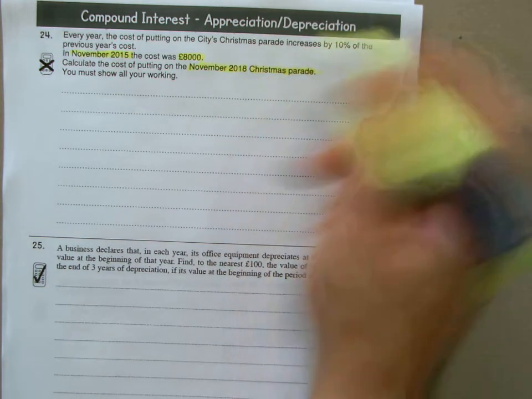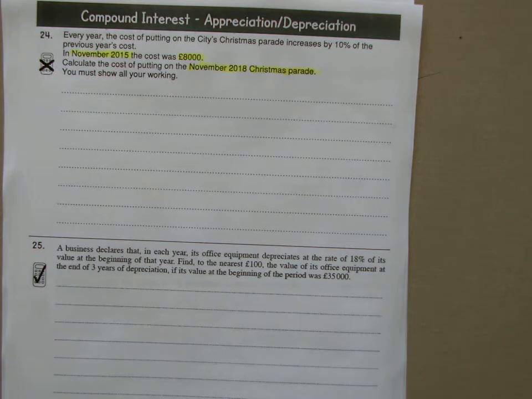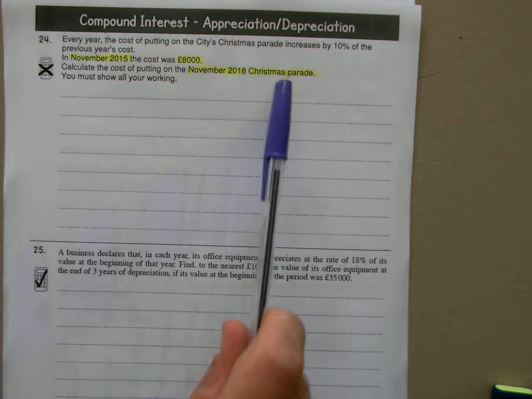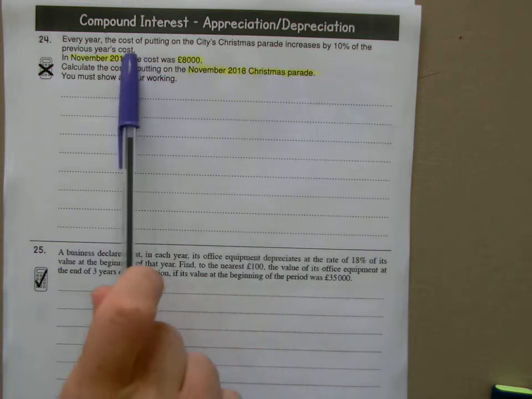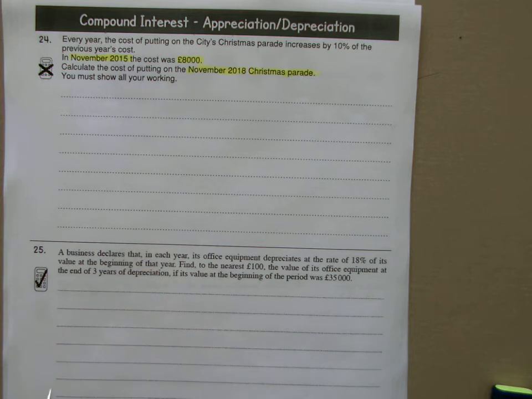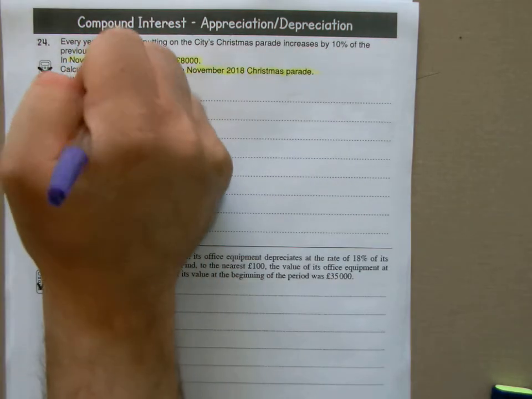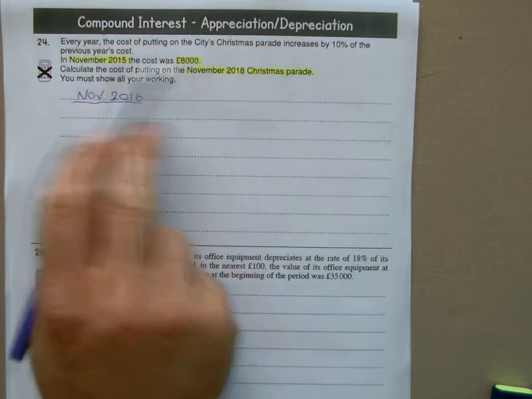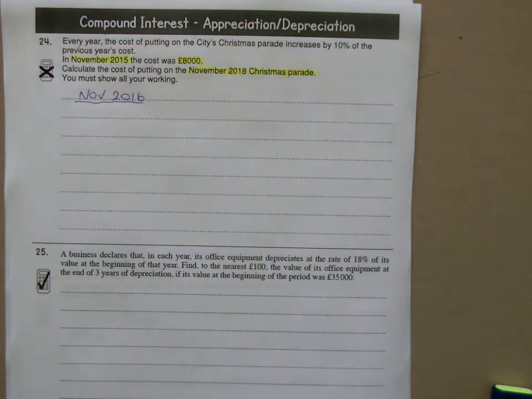Now, that was 2015, wasn't it? So obviously there's been a number of years since then, 2016, 2017, and then we get 2018. And this happens every year, of course. And it says the cost increases by 10% of the previous year's cost. So let's think about what it would have cost in November 2016. We'd have to go through these steps. We can't just jump straight to 2018. It doesn't work like that.